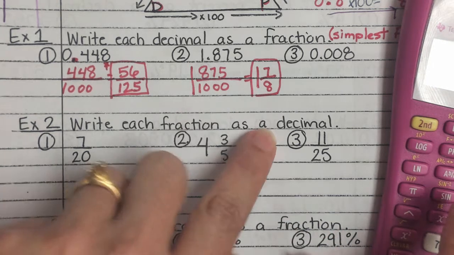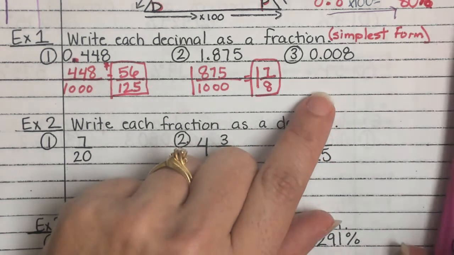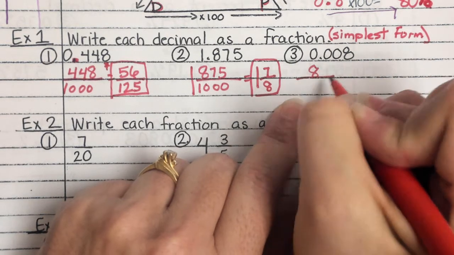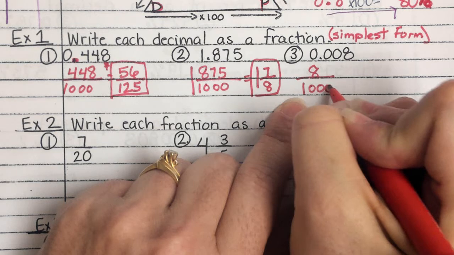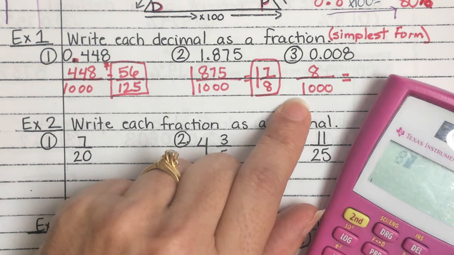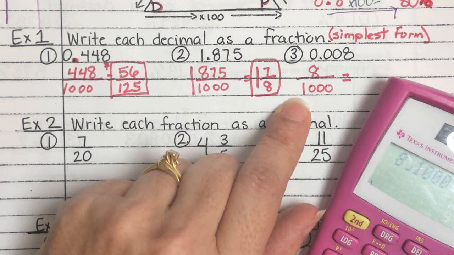So the last one, or number 3 here. .008. That 8 is in the thousandths. And they won't always be. I don't know why we did that, but that's okay. 8 ABC 1000.